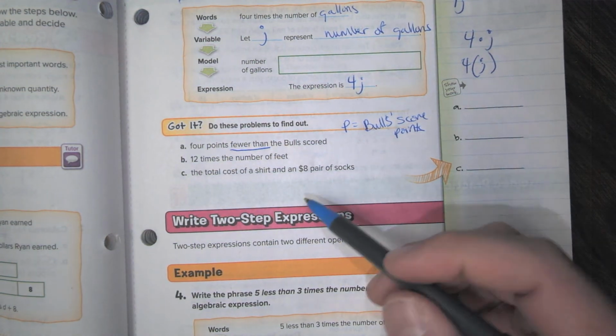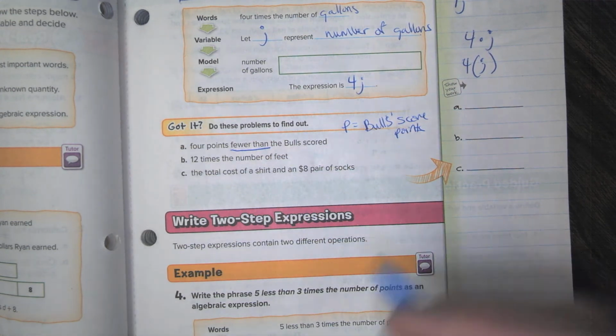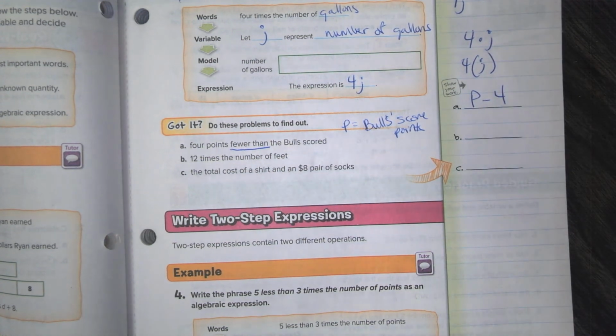Okay, so then what is our expression going to look like? Minus 4. Perfect. P minus 4. N minus 4. Whatever letter. If you guys don't have the same letter, it's not a big deal. Yeah, mine was B. Like I said, you have 26 options.